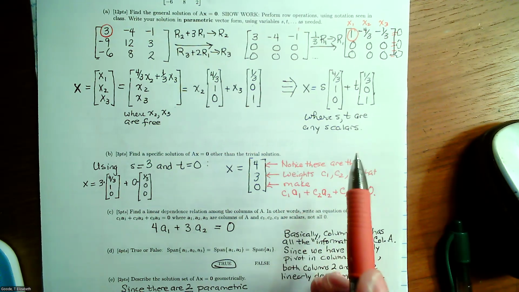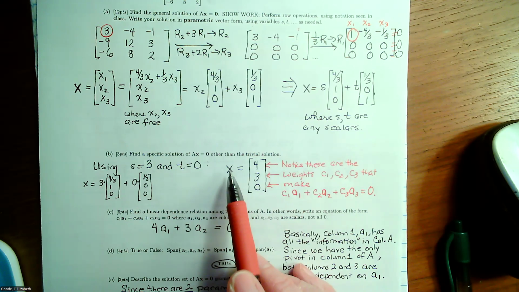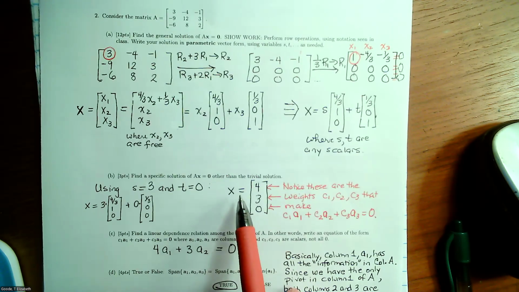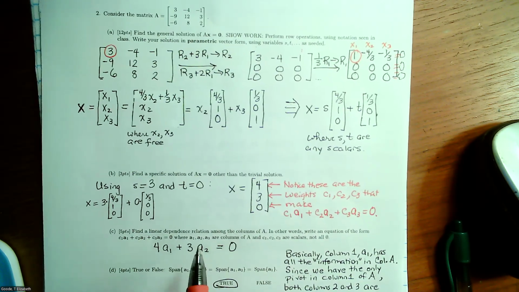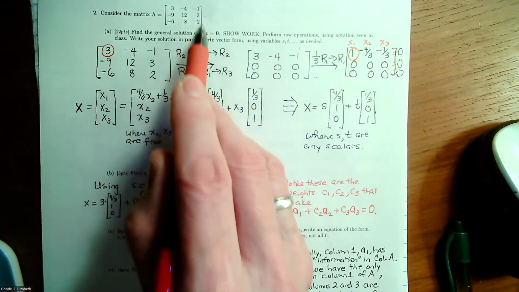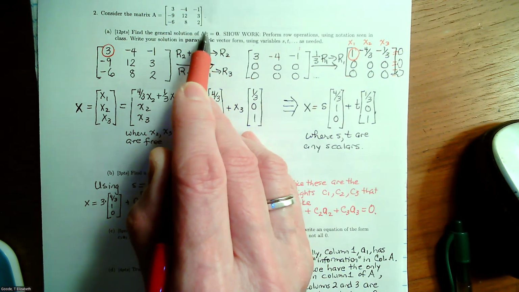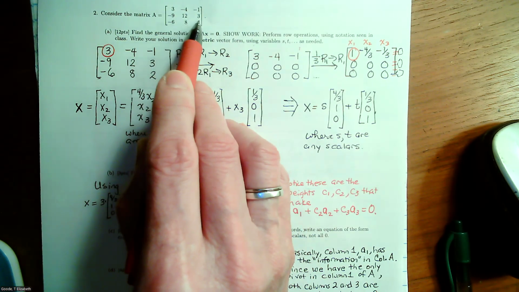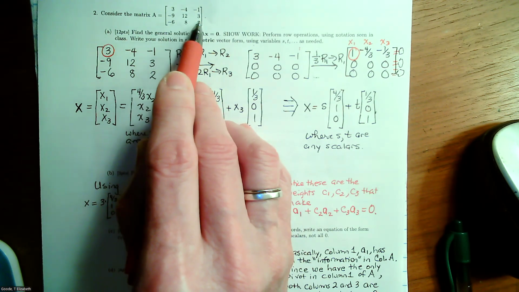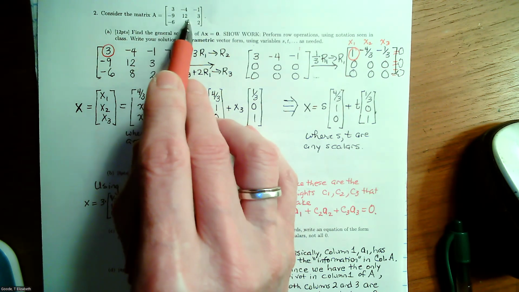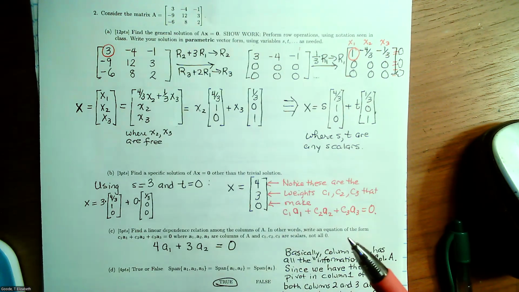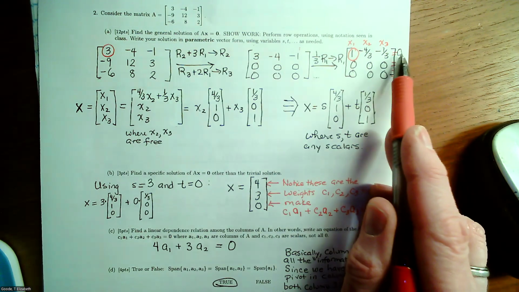Now let's think about what that means. When we say x is a solution to Ax equals 0, it means we have found weights that can weight these columns so that the weighted sum of these columns builds the 0 vector, which has zeros in every coordinate.